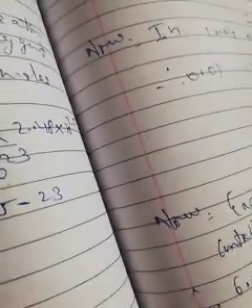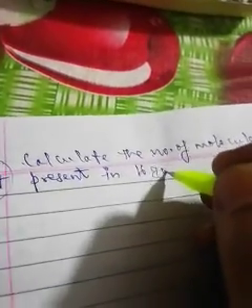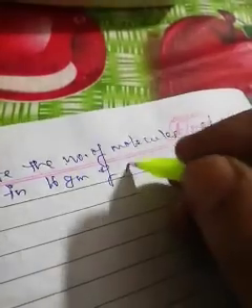Calculate the number of molecules of sulfur S8 present in 16 gram of solid sulfur.